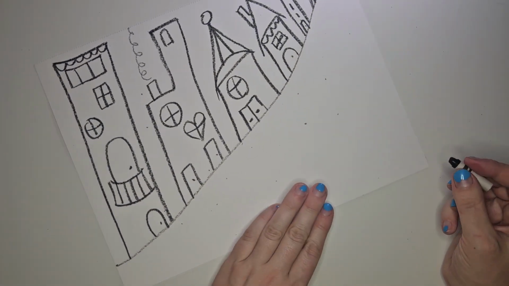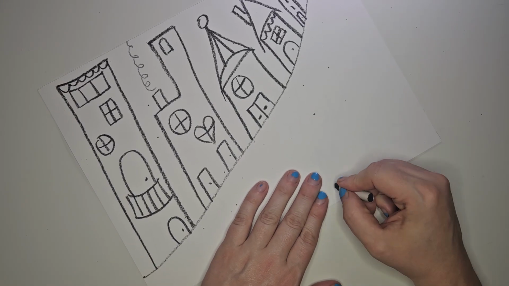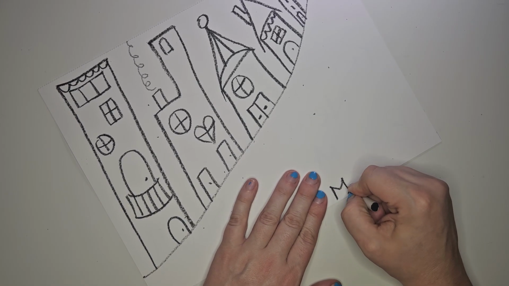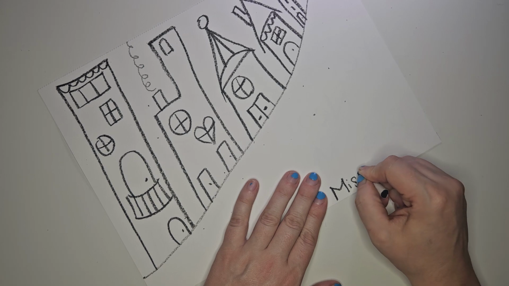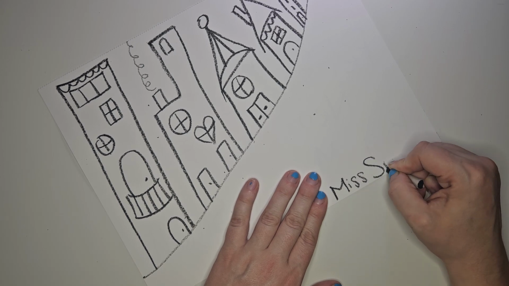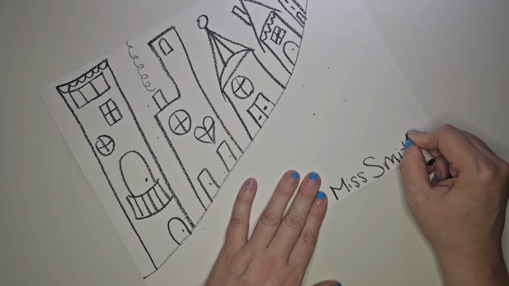When you like your city, we're going to use our artist signature at the bottom. Artists sign their work, they claim it, they take responsibility and ownership of their work.